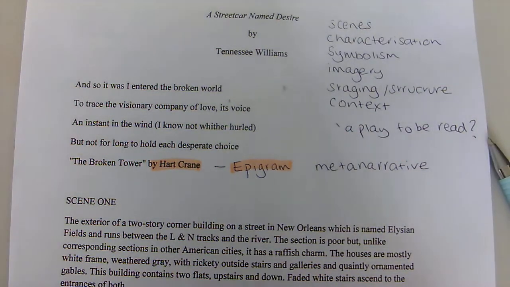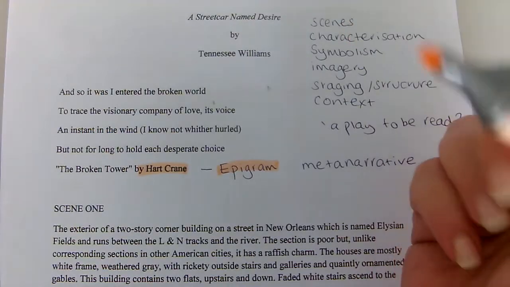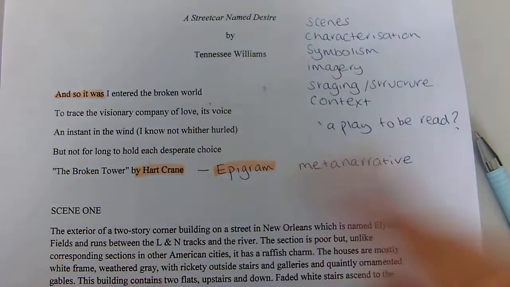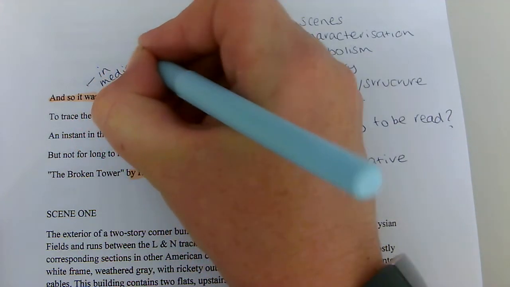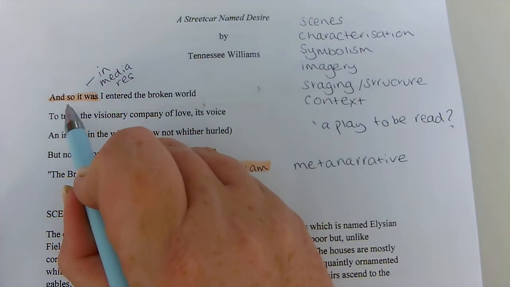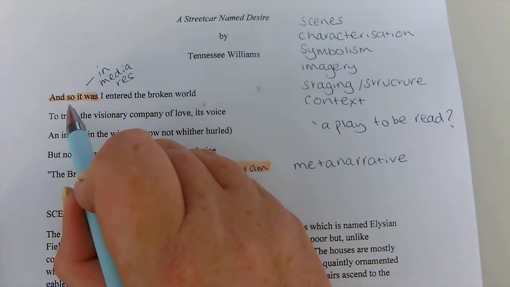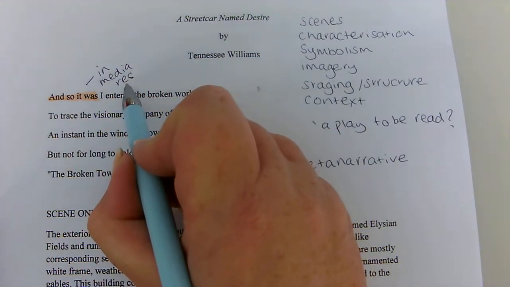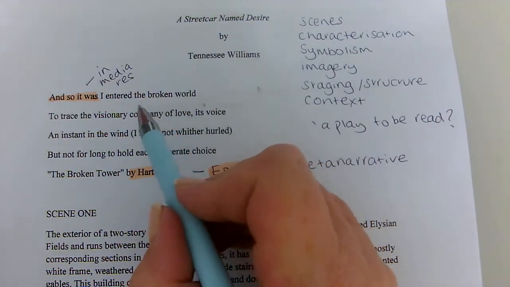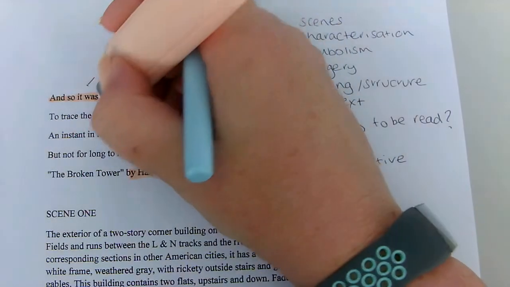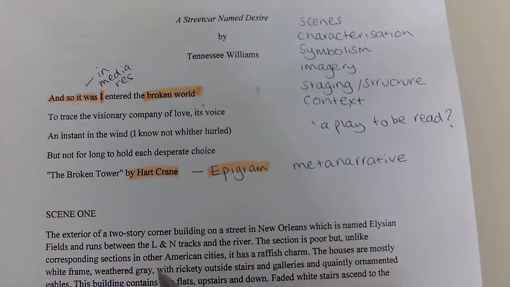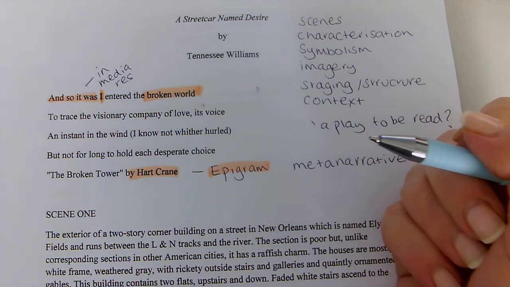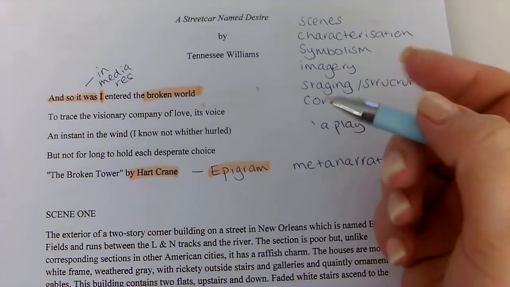And so it was, I entered the broken world. So here we're kind of dropped right into the action, aren't we, straight away. And so it was, as if we have already heard part of the story. Williams has chosen the end of the poem, or a part of the poem part way through, and dropped us right into the action. And we are dropped in with him, his I, a broken world. So straight away we're giving an impression of a setting which is dysfunctional.